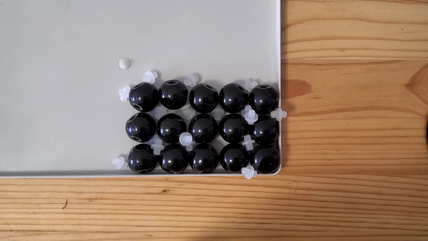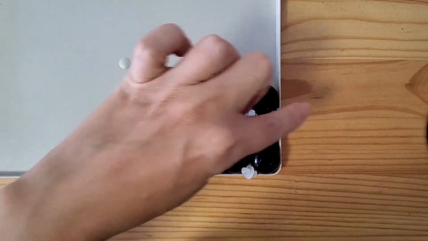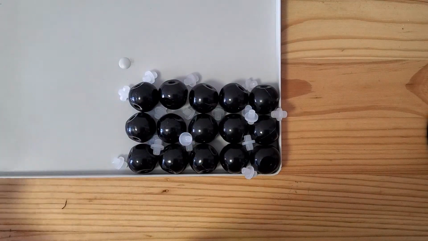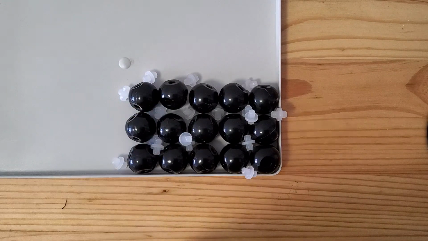So here we have our little model of a metallic lattice with our black little spheres being our positive ions, and our little white nodules are our sea of delocalized electrons. So as you can see, it's a nice neat lattice. We've got that repeating unit of the positive ions.